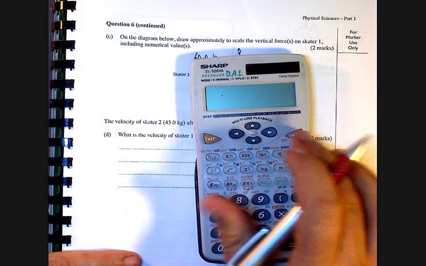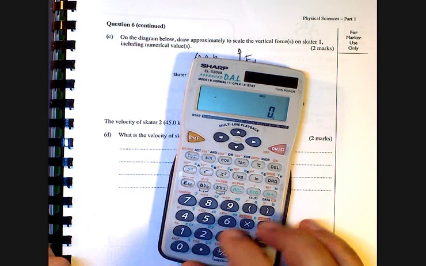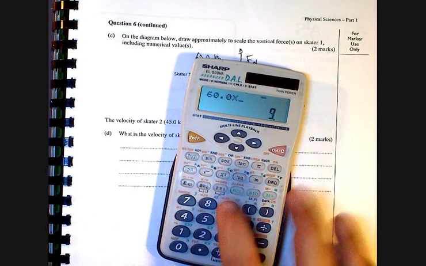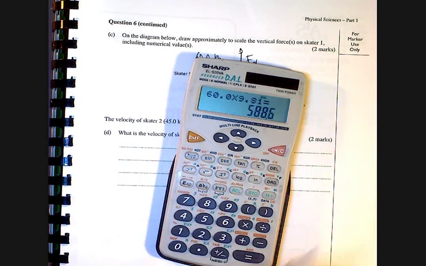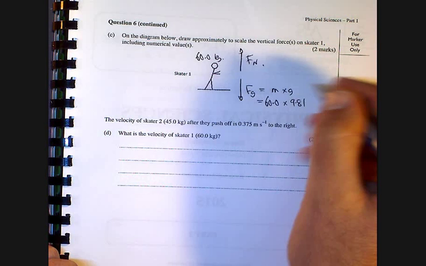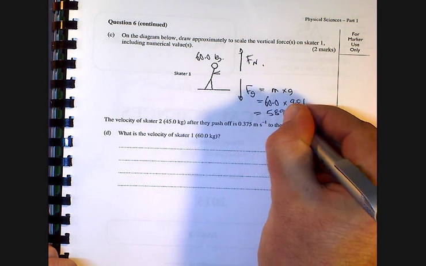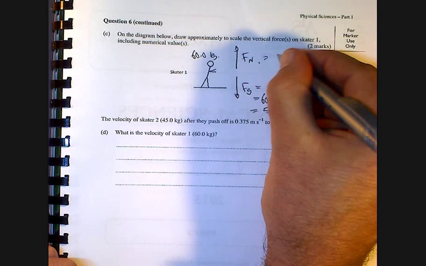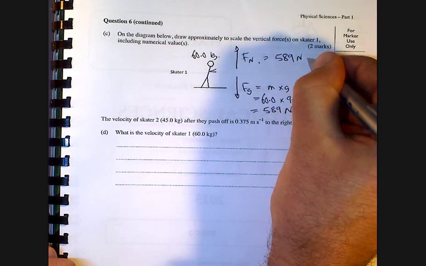Bring out the trusty calculator. 60.0 multiplied by 9.81 is 588 or 589. 589 newtons down, so it's going to be 589 newtons up.